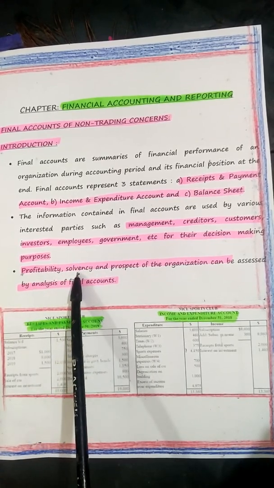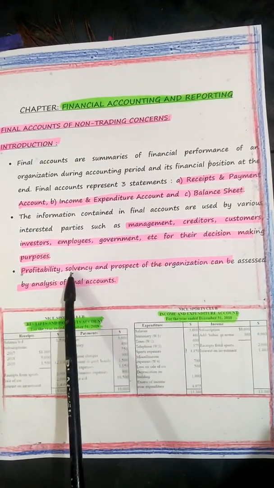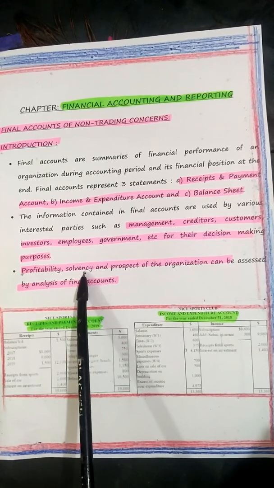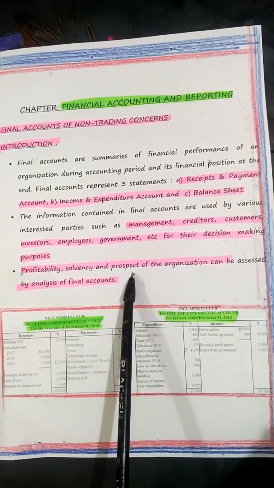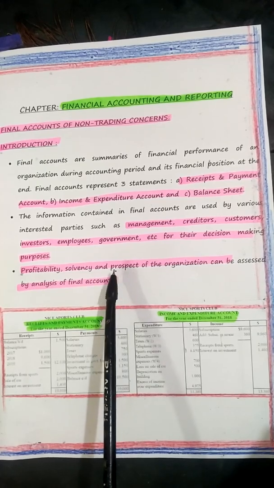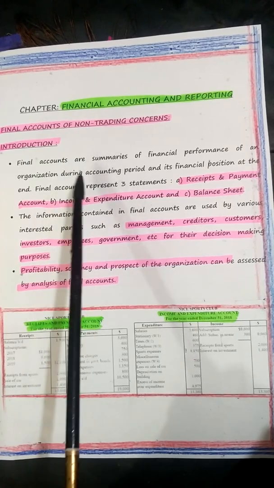Solvency. Solvency is nothing but the ability of the organization to meet its debts and financial obligations. That is called solvency. Insolvency, I told you, is pauper. Solvency is the ability to meet the debts and financial obligations. Prospect is future. So I told you, children, final accounts, I can give the summary again.